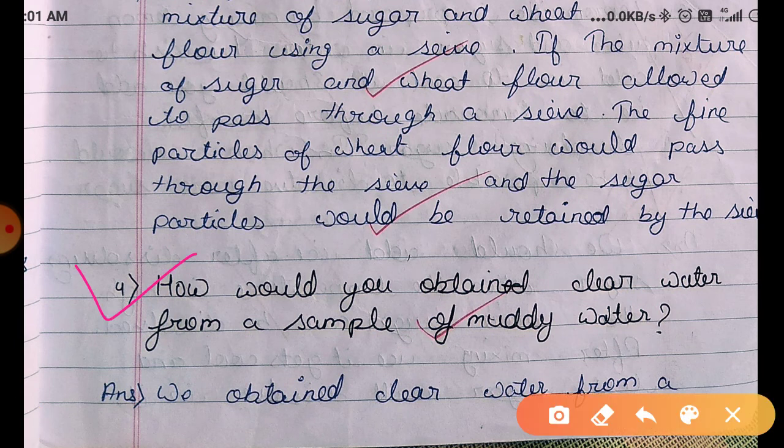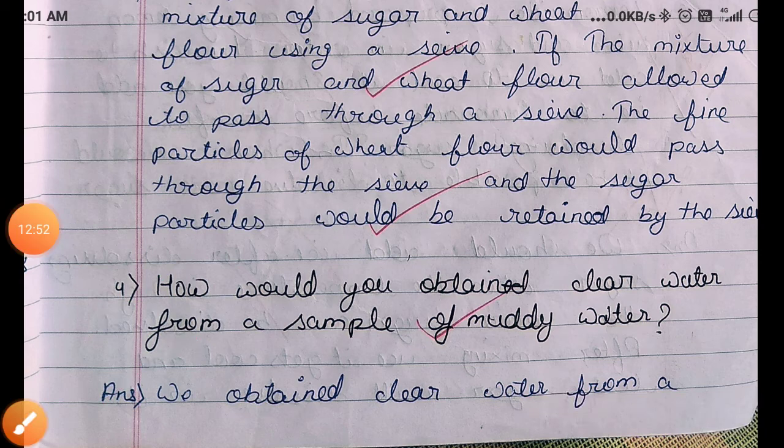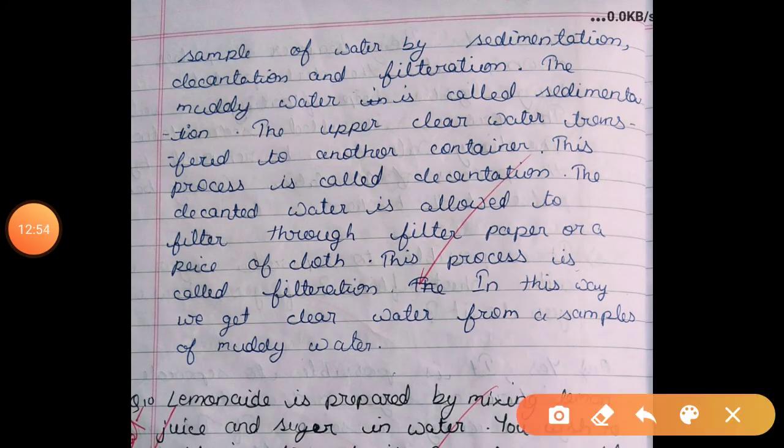Question number 4. How would you obtain clear water from a sample of muddy water? Answer. We obtain clear water from a sample of muddy water by sedimentation, decantation and filtration. The settling of the muddy water is called sedimentation.